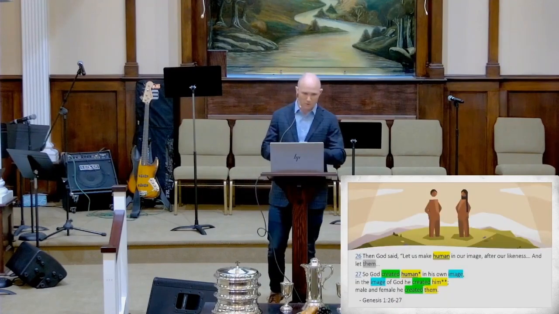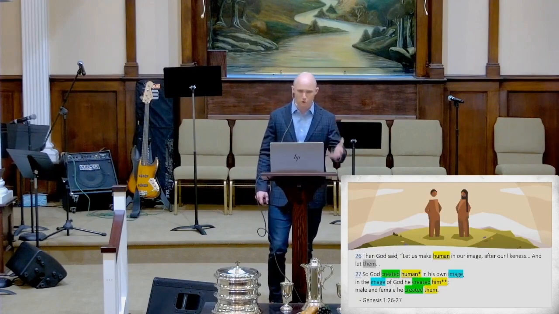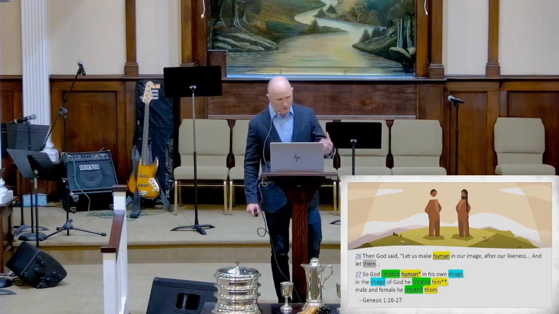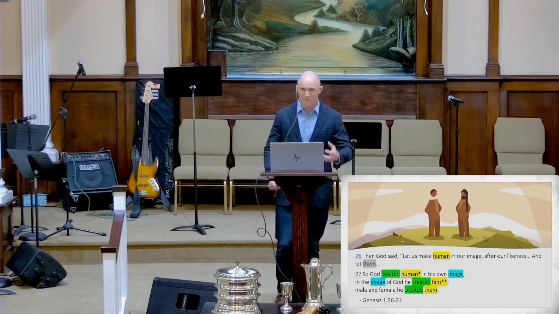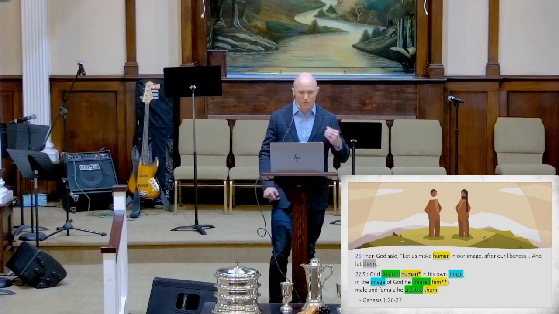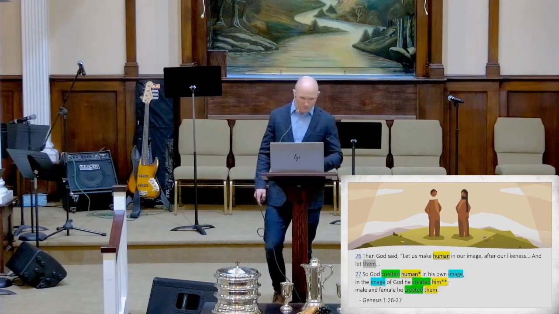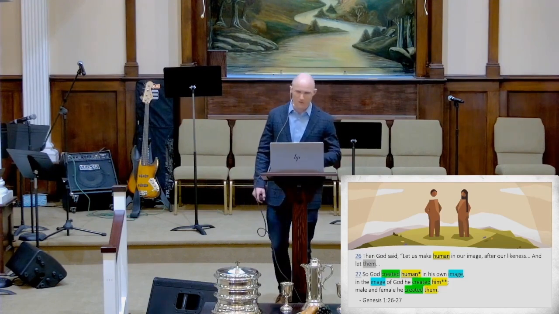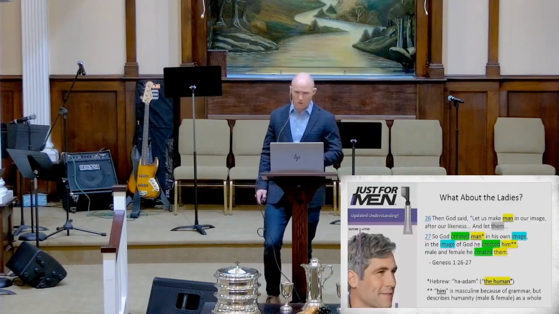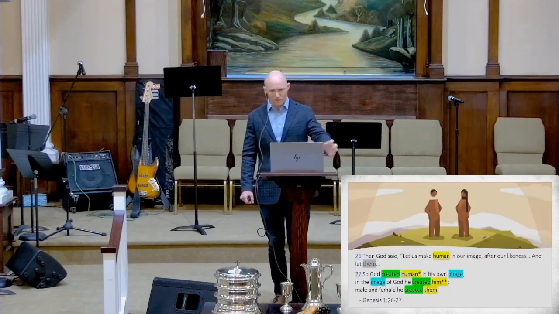So I've got it rewritten here just so we can read it. Then God said, "Let us make human in our image, after our likeness, and let them." Makes a little bit more sense when you see the human in the "them" aspect, right? So God created human in his own image. In the image of God, he created them, male and female, he created them. And so what you have here, this is what it's getting at.